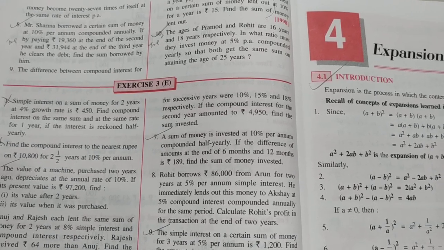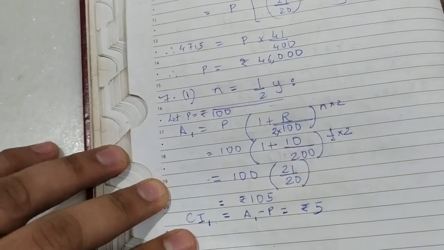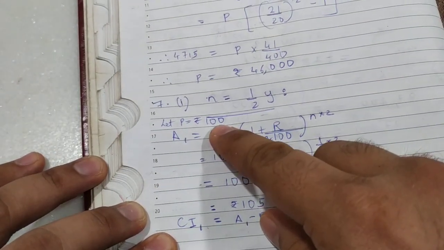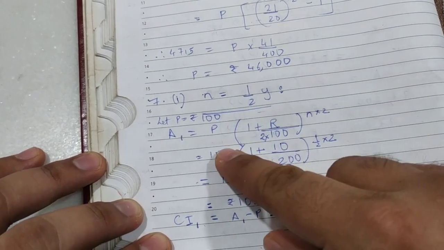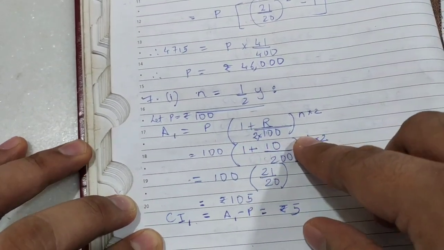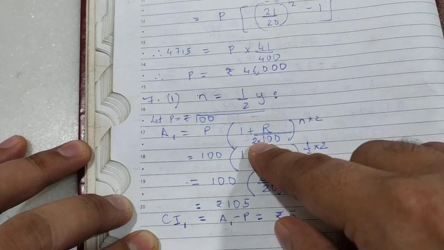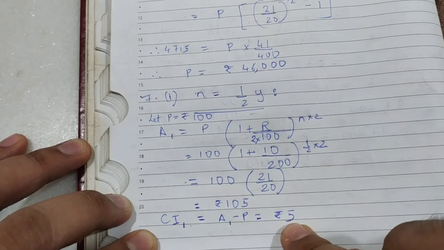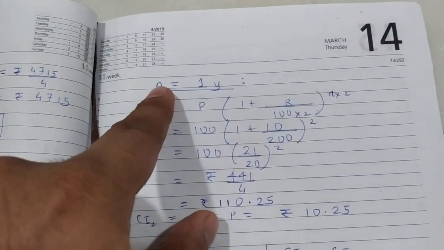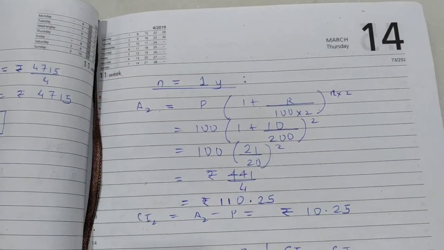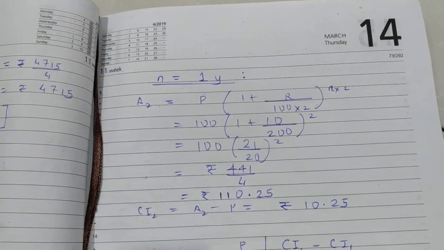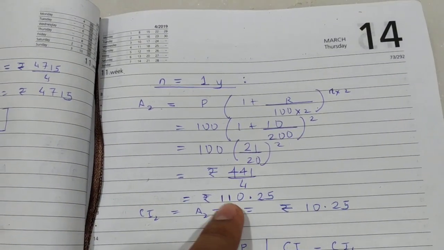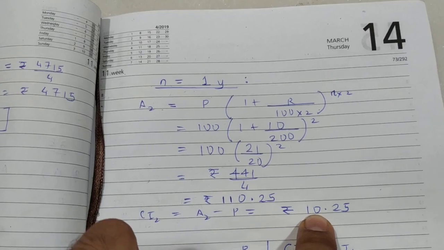So here we'll assume the principal to be rupees 100. And now there are 2 cases. First case, when the time is half a year, use the formula. Remember, it's compounded half yearly, so denominator into 2 and power into 2. And we get the assumed amount and the assumed compound interest for the first case. Similarly, for the second case, when the time period is 1 year, that is 12 months, we substitute all the values and we get the assumed amount and this assumed compound interest.